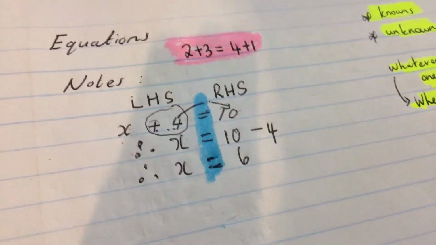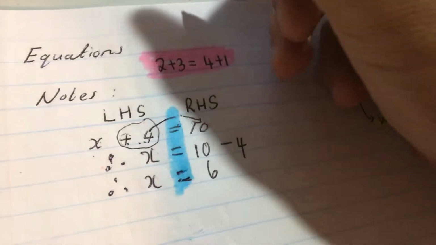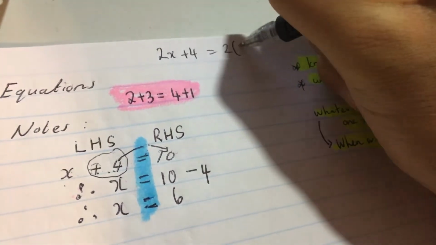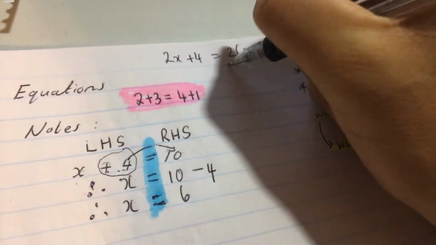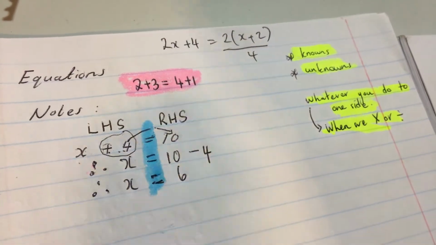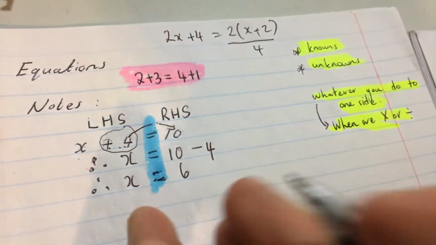Now, I know you knew that already, and you're going to tell me, sir, but why do I have to do this? Because later on, ladies and gentlemen, I'm going to give you something like this. 2x plus 4 equals 2, open brackets, x plus 2, close brackets, all over 4. Then what are you going to do?